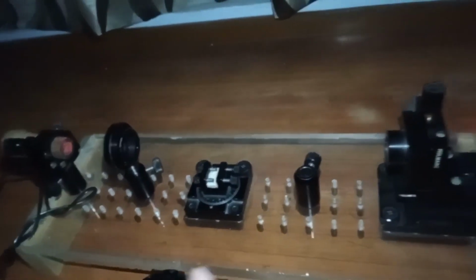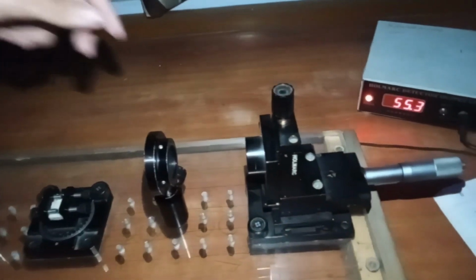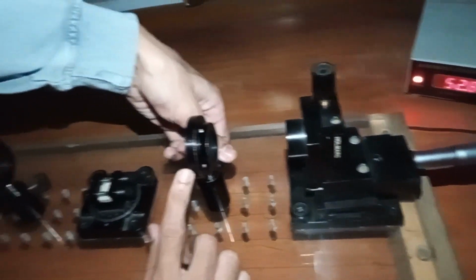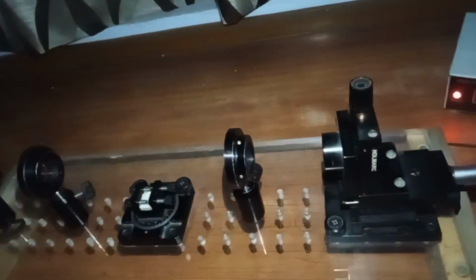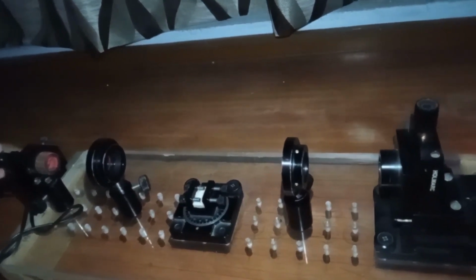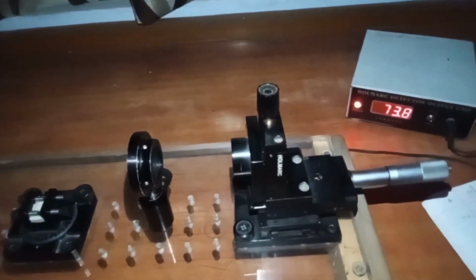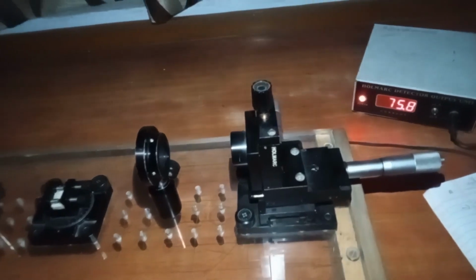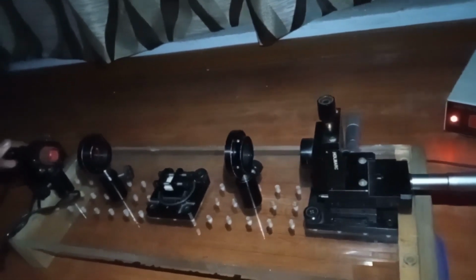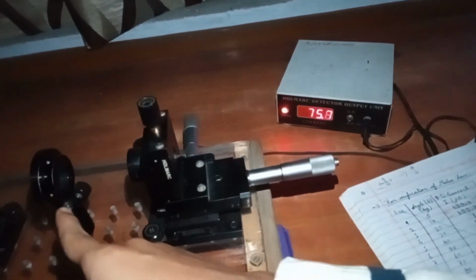Now insert the second polaroid and tighten it. After tightening, maximize it with the help of this. As you can see, the maximum condition is 70. The maximum will be achieved by rotating this.